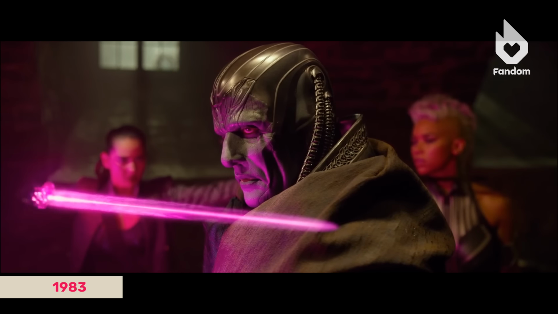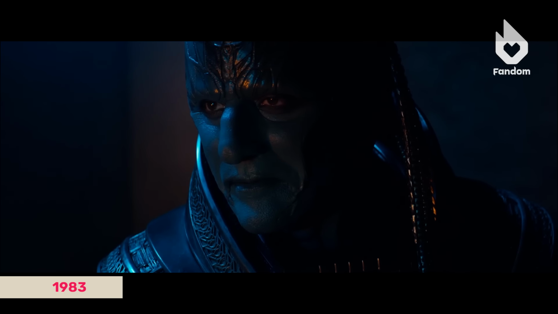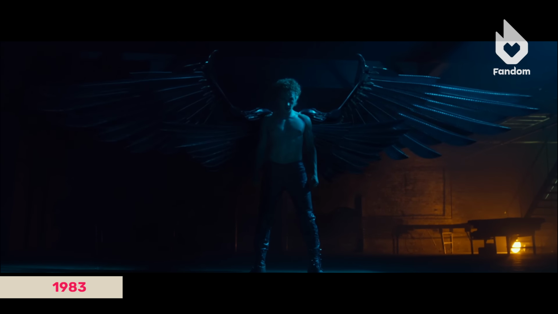In Europe, Apocalypse and Storm recruit Psylocke as his second horseman, Pestilence. They arrive in Berlin and make Angel the third horseman, replacing his feathered wings with metallic ones, renaming him Archangel, and giving him the role of Death.